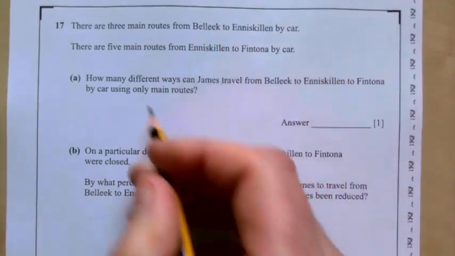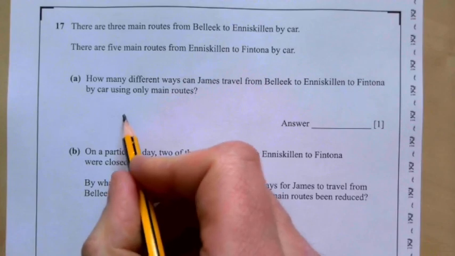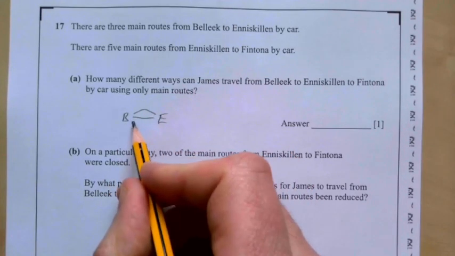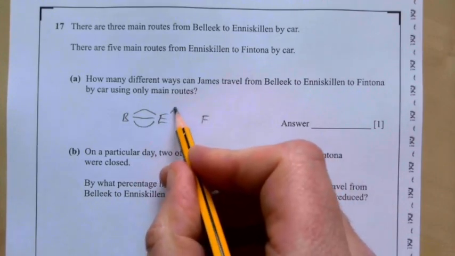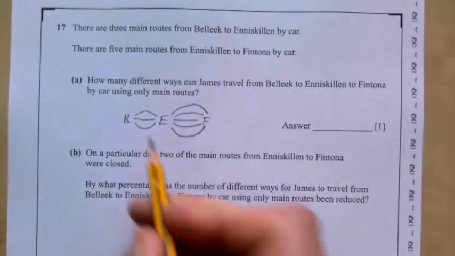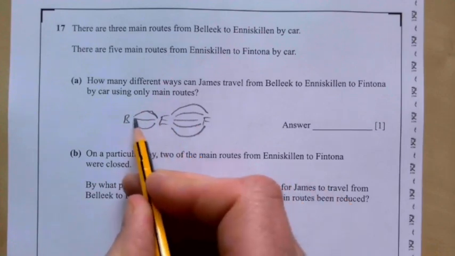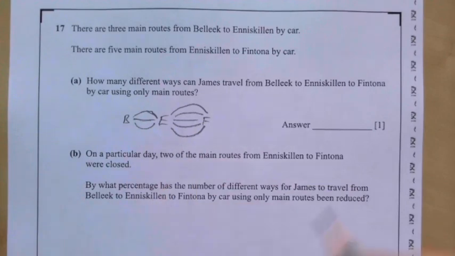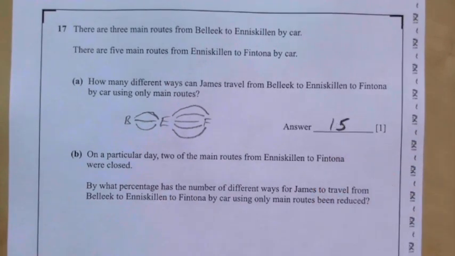Well, if there's 3 main routes, you can draw a wee diagram out if you want. It seems a bit weird, but that would be from Balik to Enniskillen. And there's 3 ways you can go, 1, 2 and 3. And then Enniskillen to Fintona, you can go either of 1, 2, 3, 4, 5. So we can go this way and any of these 5, so that's 5. This way and any of these 5, that's 10. This way and any of these 5, so that would be 15. People can just work that out in their head, and of course writing an answer of 15 is totally fine in that scenario.